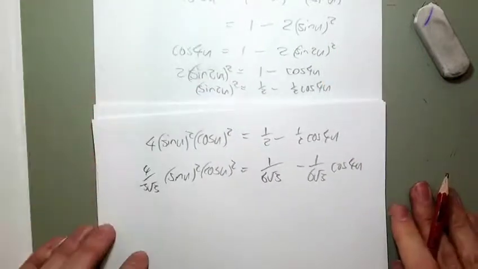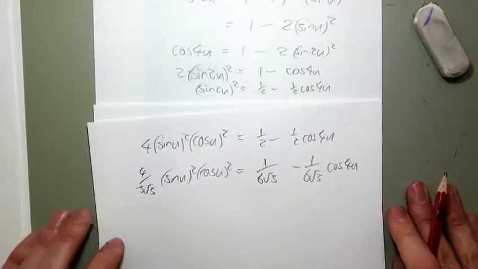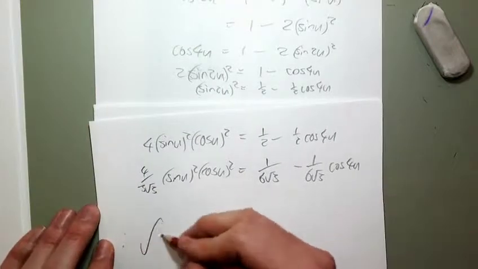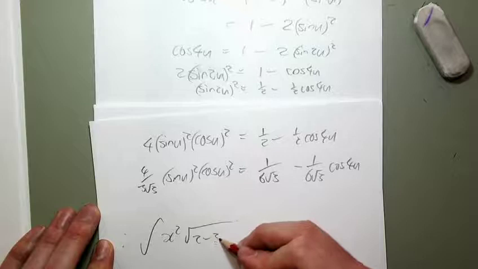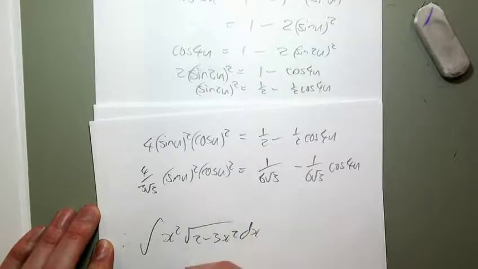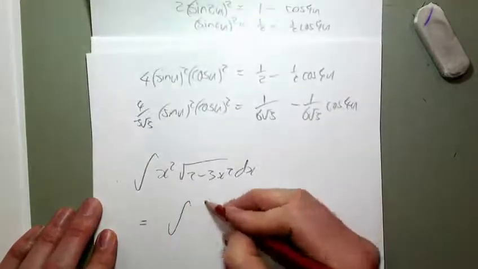Sweet, great, and so therefore my integral actually is the integral of this.